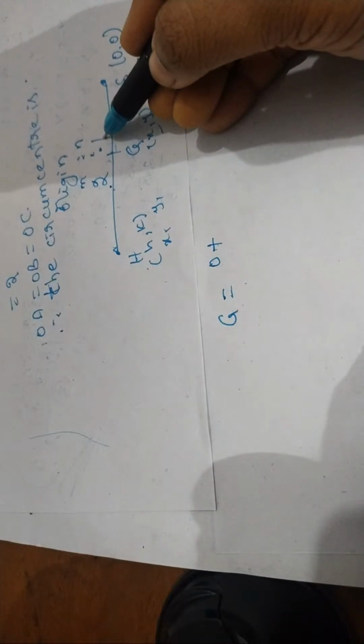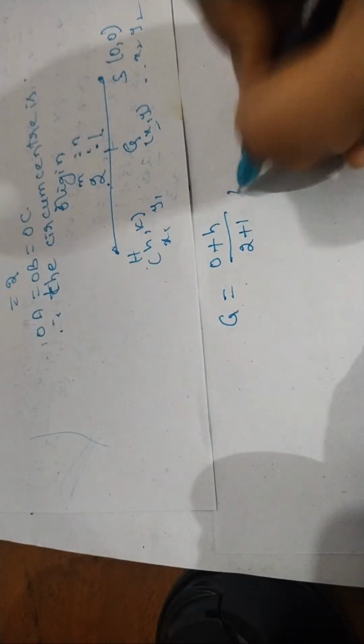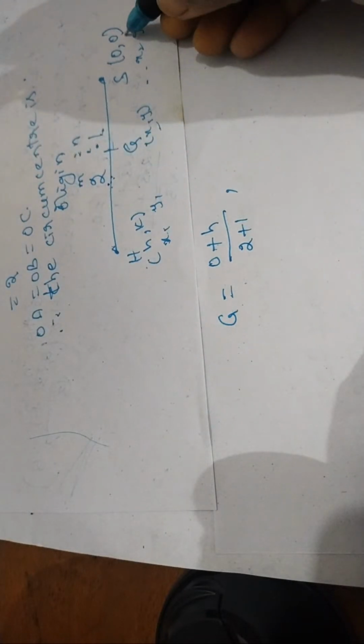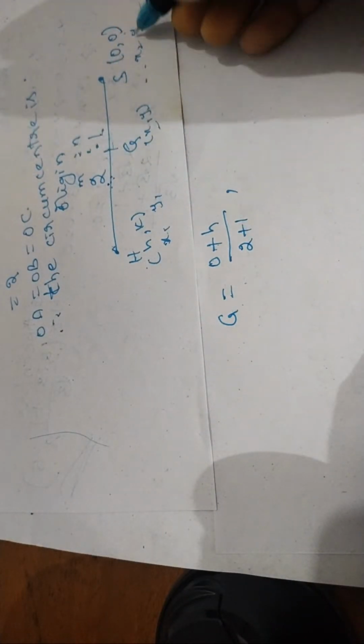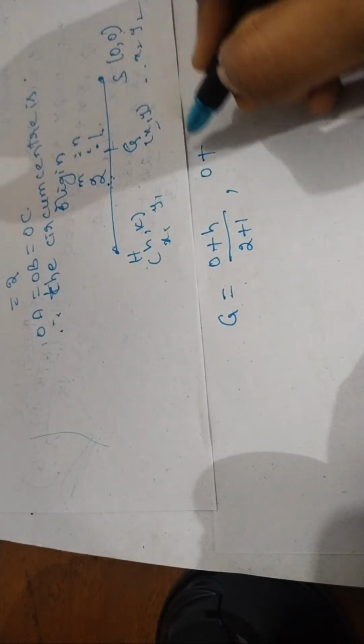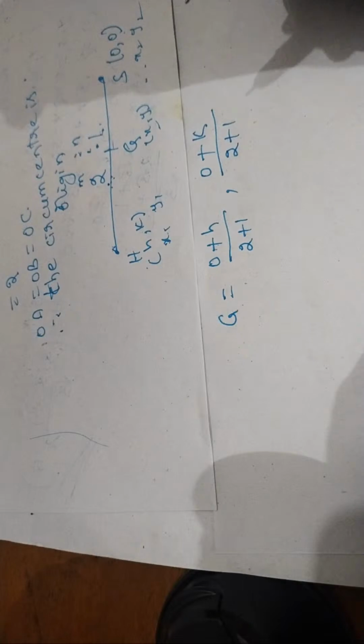What is m? 2 into 0, which is 0, plus n x1, 1 into h, divided by m plus n, 2 plus 1, comma (m y2, m is 2 into y2 is 0, so 2 into 0 is 0, plus n y1, n is 1 into k, that is k), divided by m plus n, 2 plus 1.